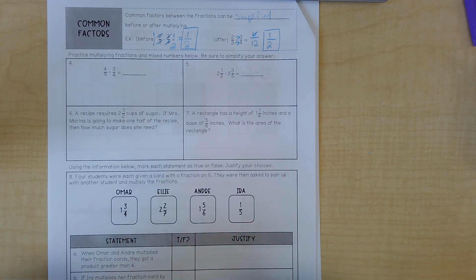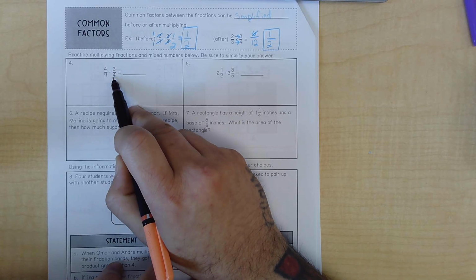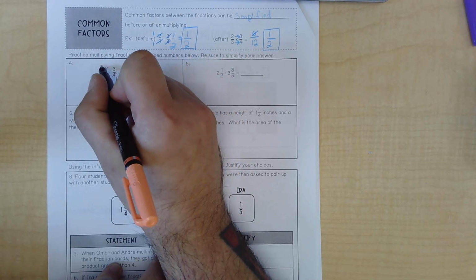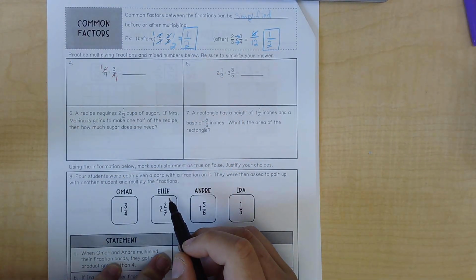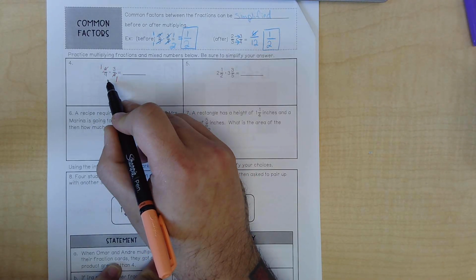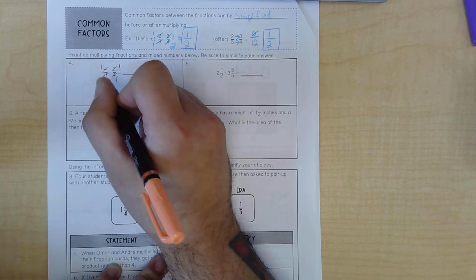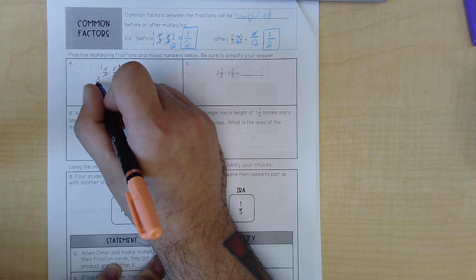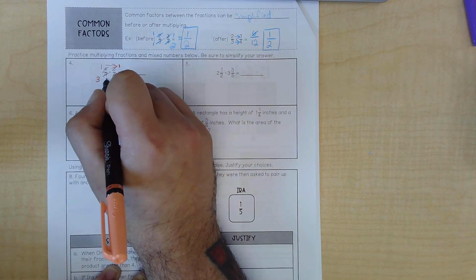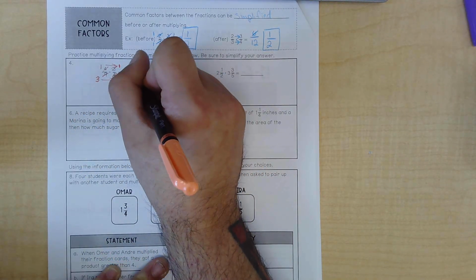Okay. Here, 4 is a common factor. It can fit into itself once. 3 and 9 share a common factor of 3. 3 can fit into itself once. 3 can fit into 9 3 times. When we multiply, we get 1/3.